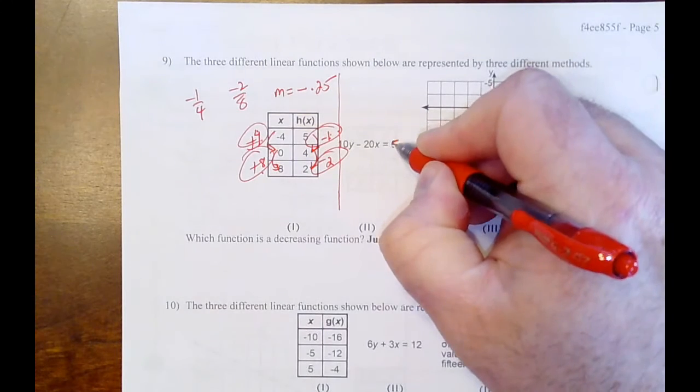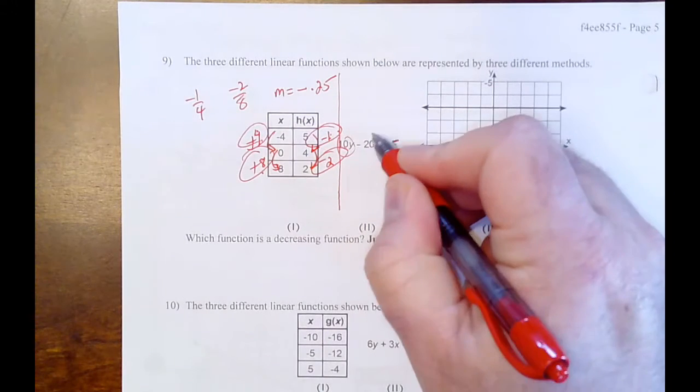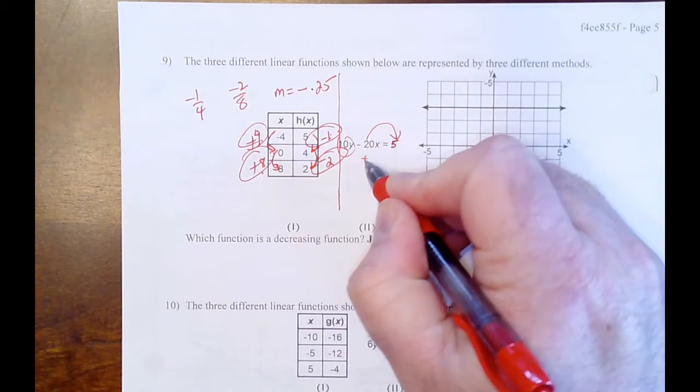Here, I have to get y by itself, so how do you get -20 to the other side? You add the 20x.